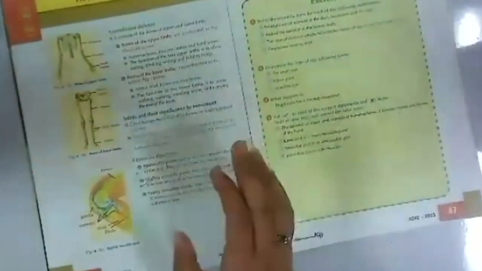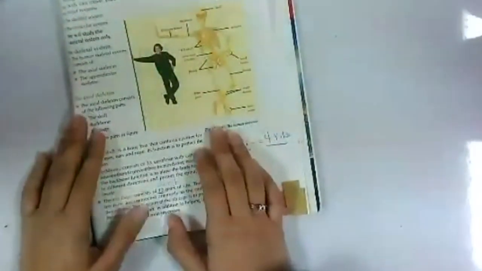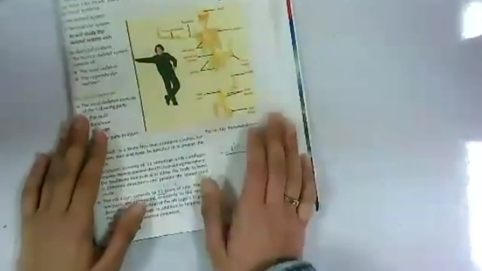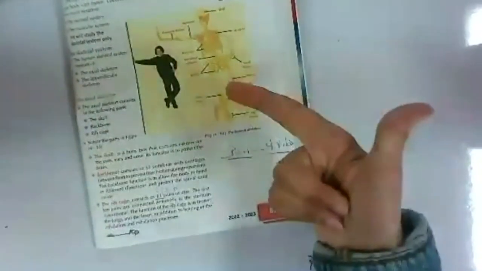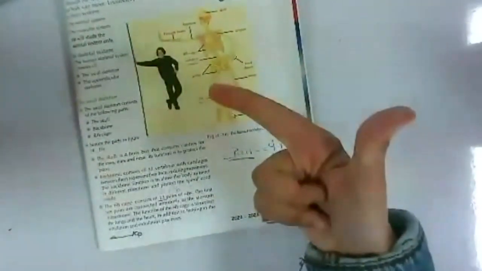Thank you. Do you want me to review a specific part? Axial and appendicular. Okay, and we talked about joints, which are immovable, slightly movable, freely movable.